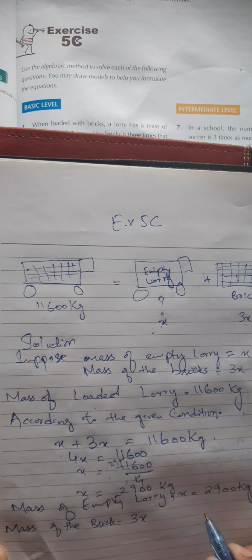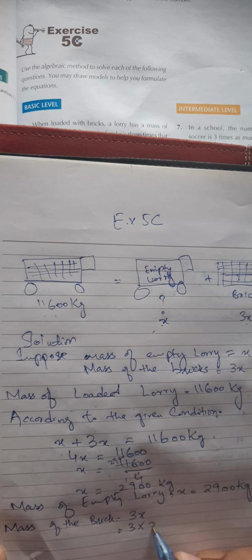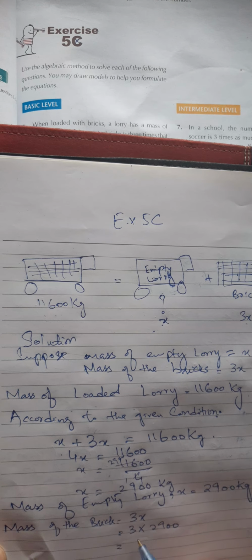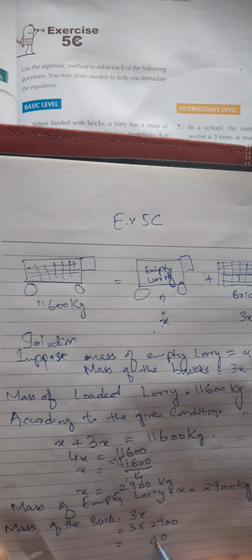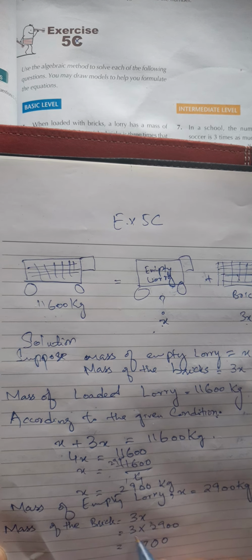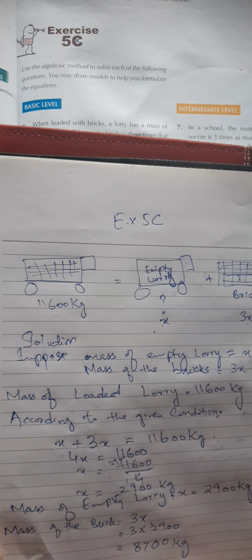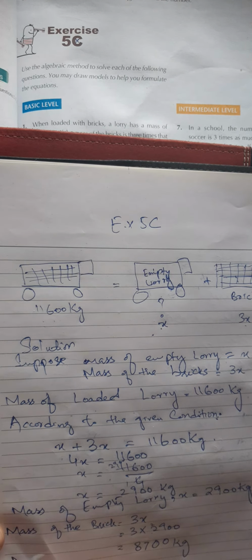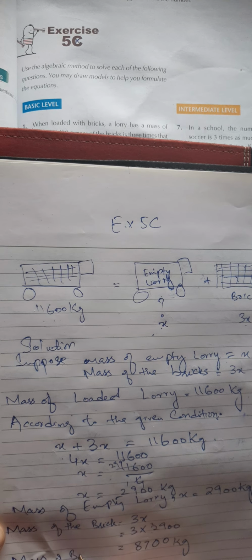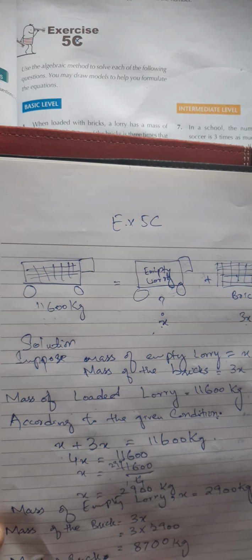As we found the value of x, we just put the value of x into this, which is 2900. When we multiply, 3 into 0 is 0, 3 into 0 is 0, 3 into 9 is 27, 2 is carried, 3 into 2 is 6, 7, 8, so 8700 kg. 8700 kg is the mass of the bricks. So the mass of bricks equals 8700 kg.